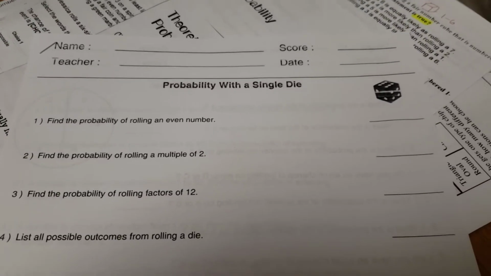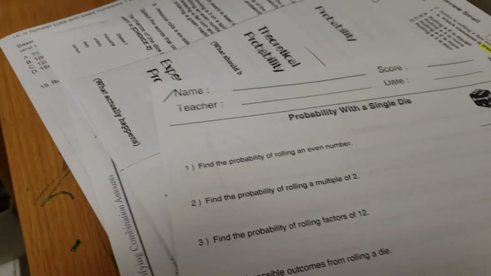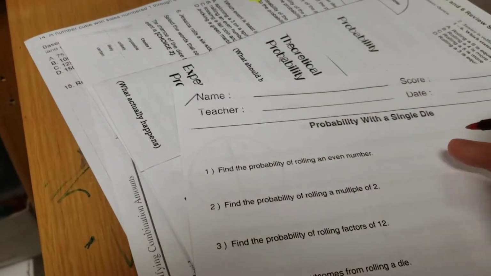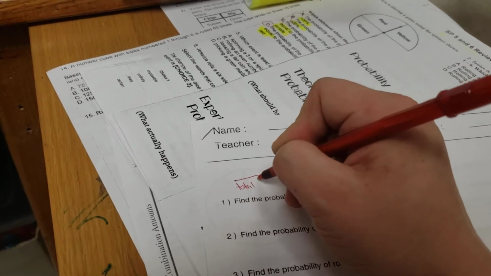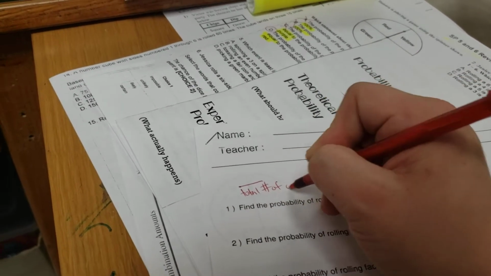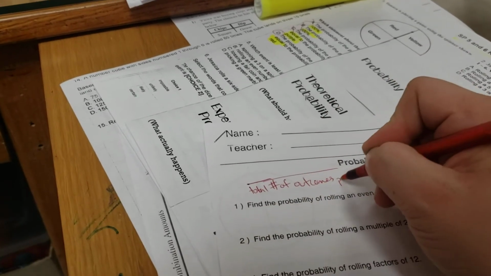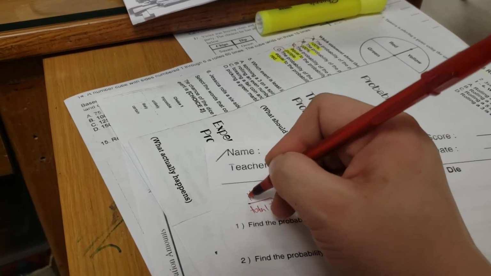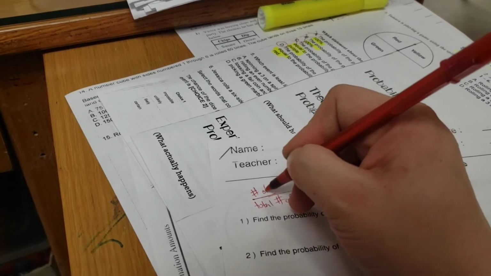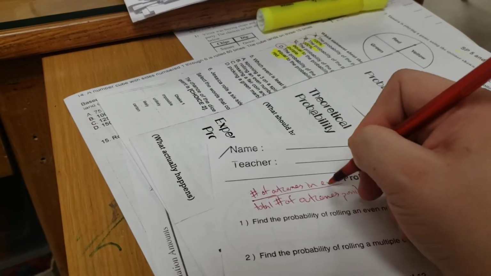All right, probability and how to calculate probability. So what they were told about probability, for theoretical probability, is you take the total number of outcomes possible, and up top you put the number of outcomes in the event you're looking at.